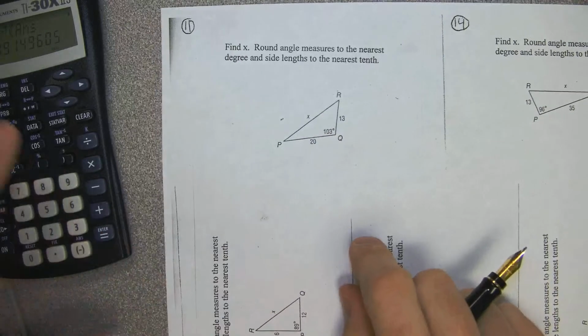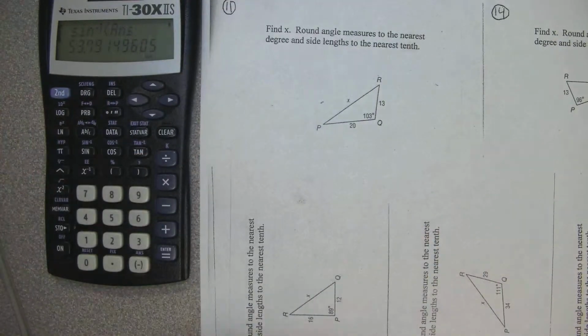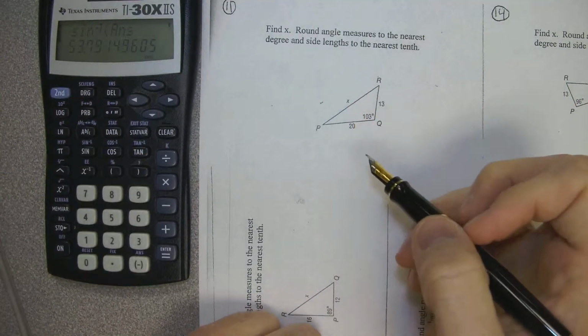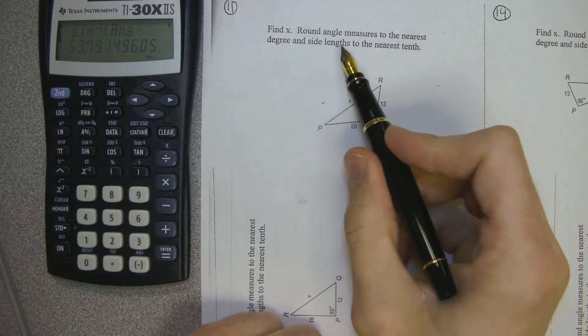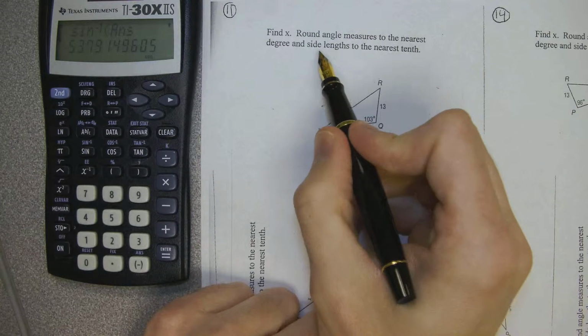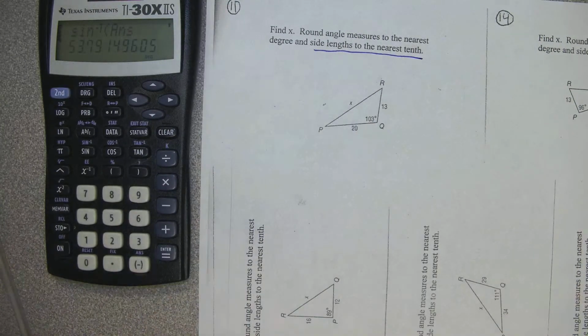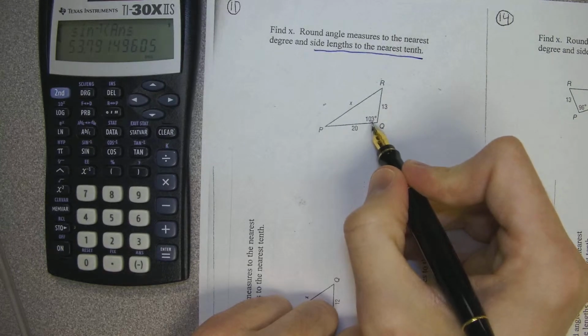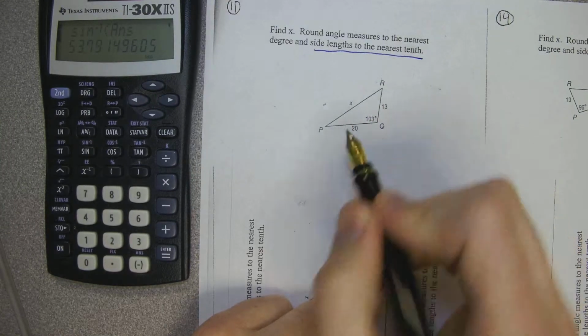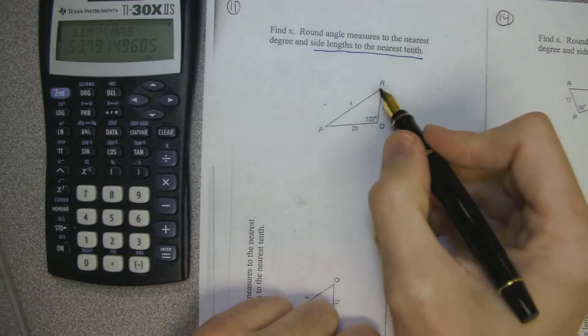Here we are, number 11. All right. So find x. There it is. Round the angle measures to the nearest degree, side lengths to the nearest tenth. We're dealing with a side length, so we're rounding to the nearest tenth. So let's look at what we've got. I've got a side length I don't know across from an angle I do, and then I don't have any angles. Well, that's kind of troubling.